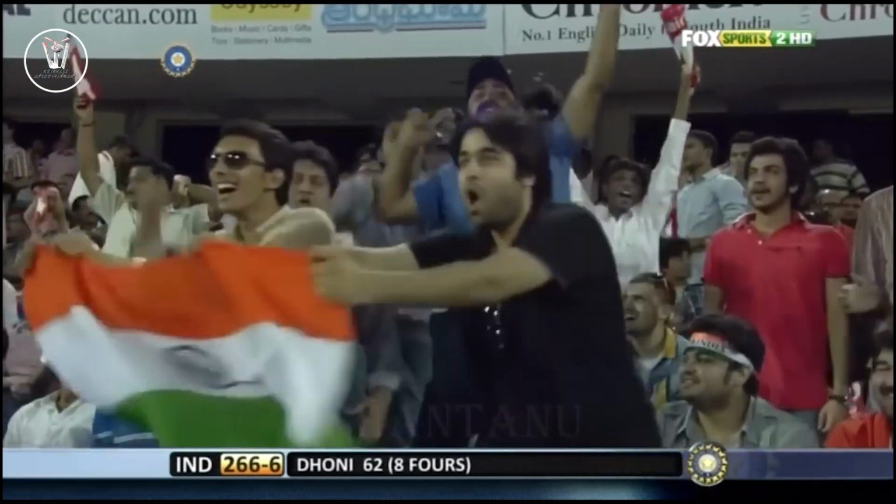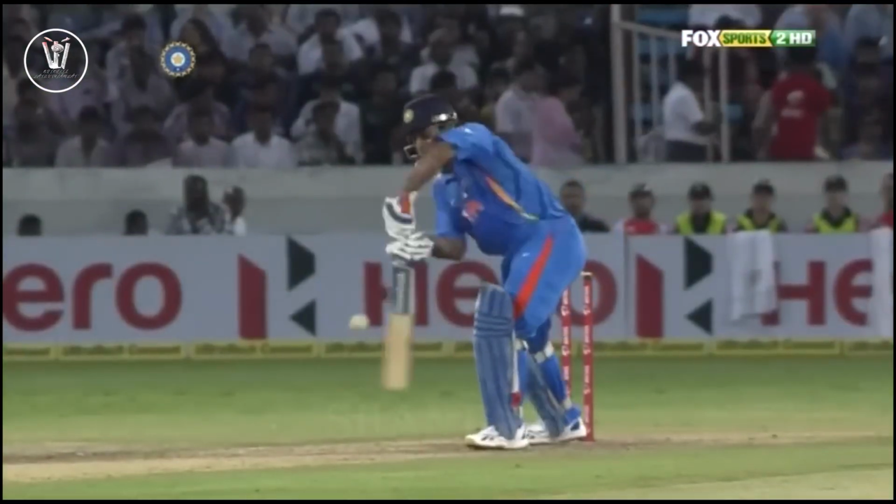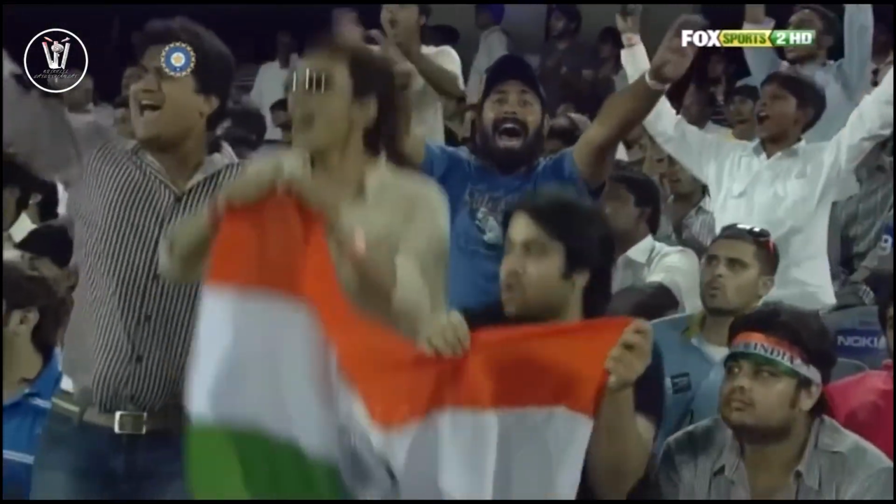Get the deep square leg in. Put the third man just to put doubts in the batsman's mind. It's just a fraction of a second. Unlucky. When you play well, things go your way, and that's happened for Dhoni. And that's a busy area in one-day cricket, especially when you're looking to score at a fair clip.